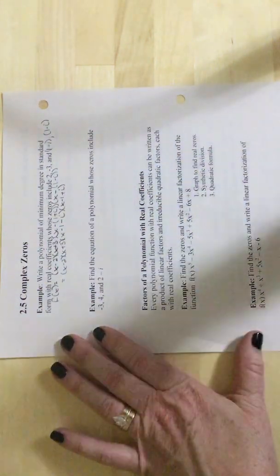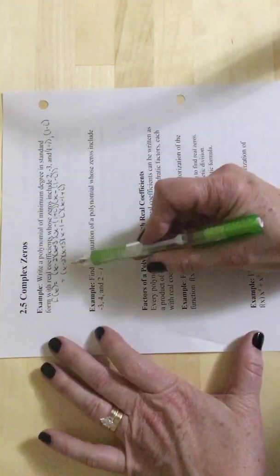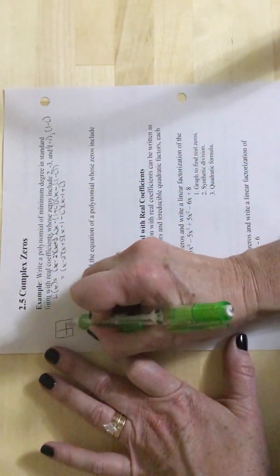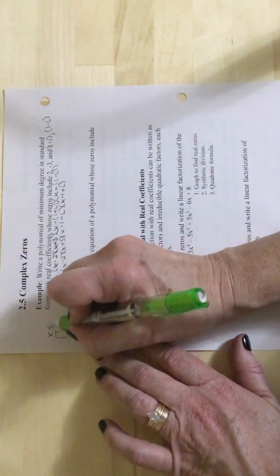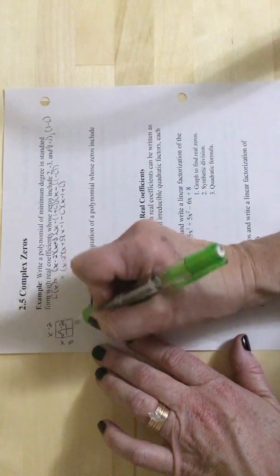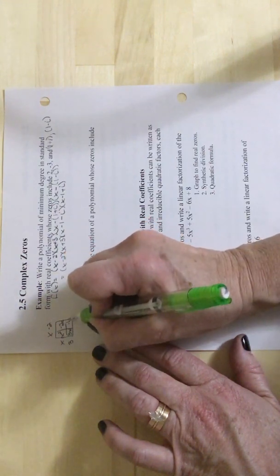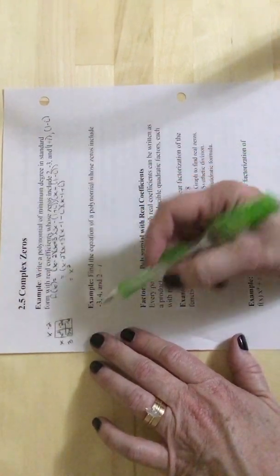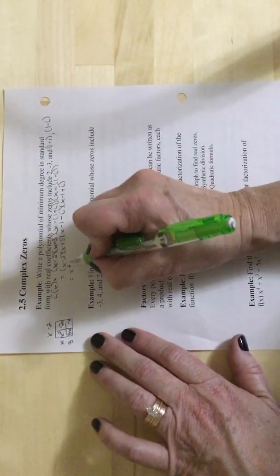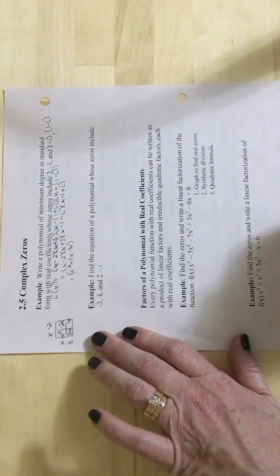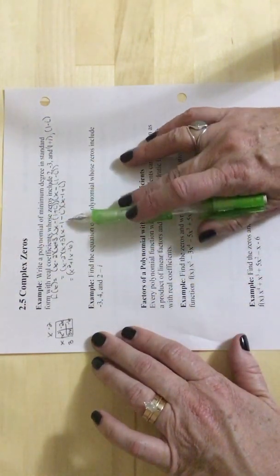And again, to make it clean and neat, I'm going to use the box method, okay? So my x minus 2 and my x plus 3 I'm going to do out here, negative 2 and 3, so I get x squared, negative 2x, 3x, and negative 6, okay? So I end up with x squared, and 3x minus 2x leaves me with 1x minus 6, okay? So there's that trinomial.